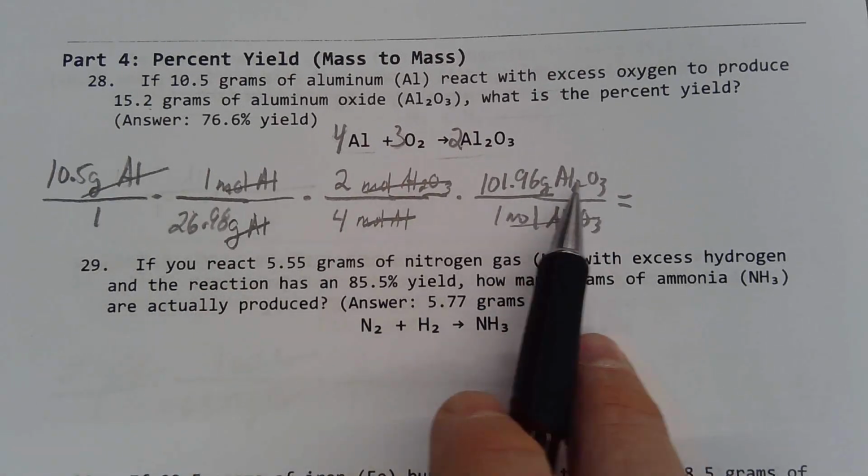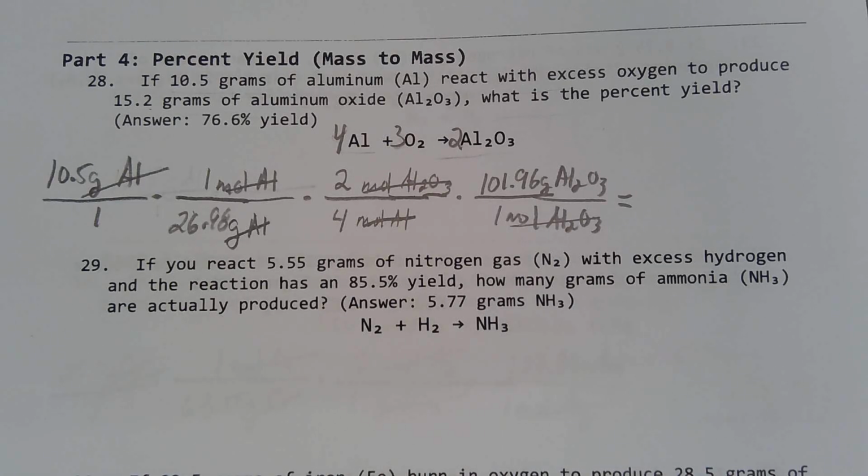So now at this point, it's a matter of using your calculator to figure out how much aluminum oxide should have been made.